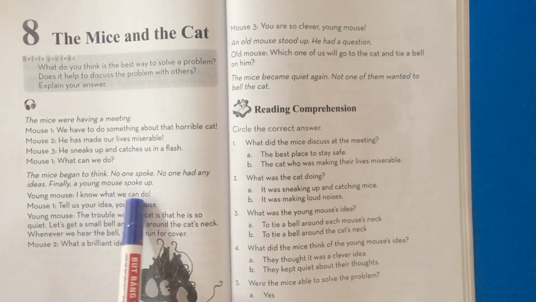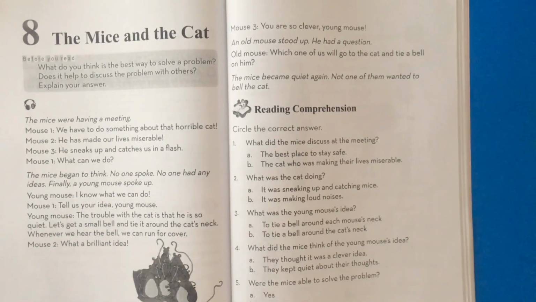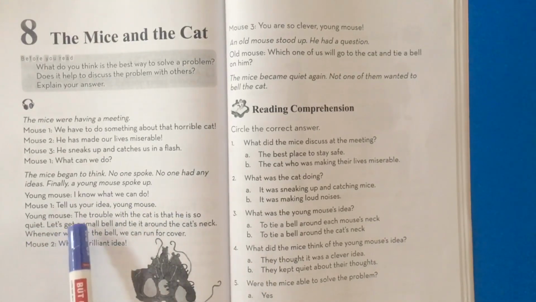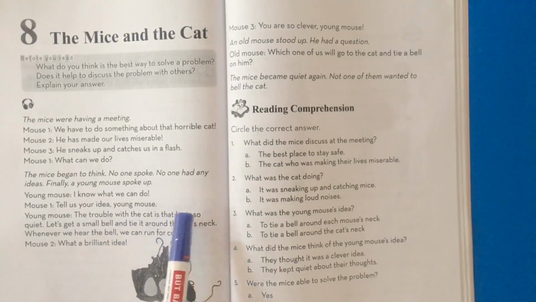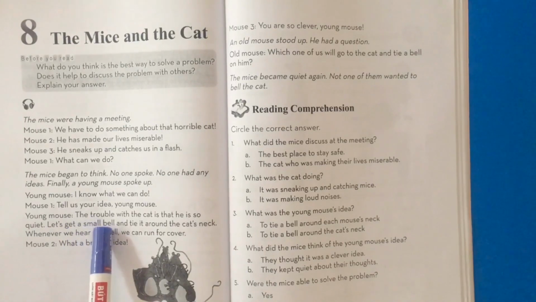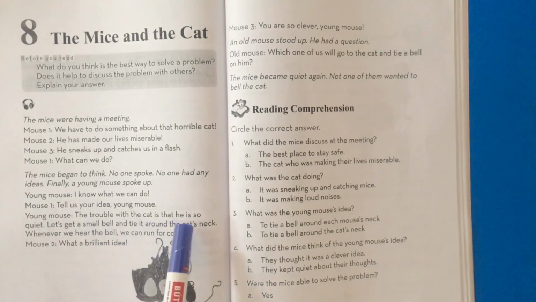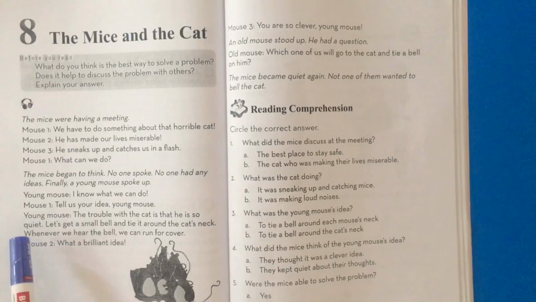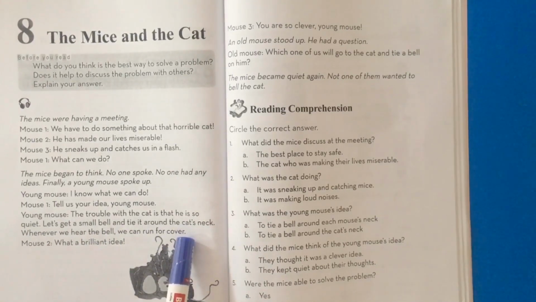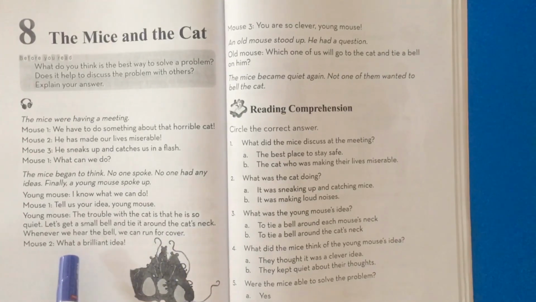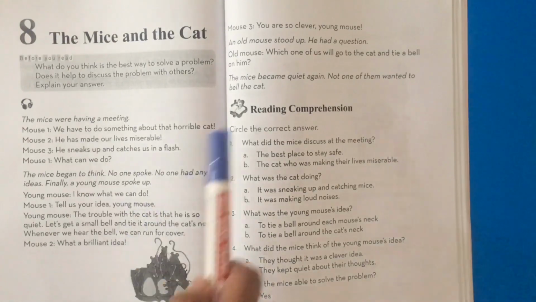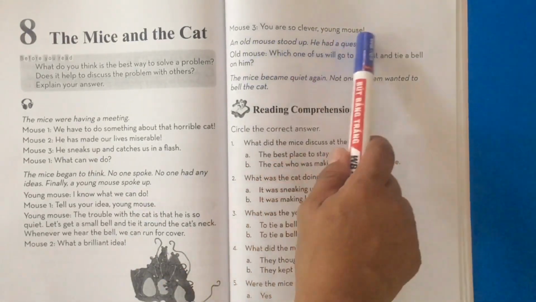I know what we can do. Tell us your idea, young mouse. The trouble with the cat is that he is so quiet. Let's get a small bell and tie it around the cat's neck. Whenever we hear the bell, we can run for cover. What a brilliant idea! You are so clever, young mouse.